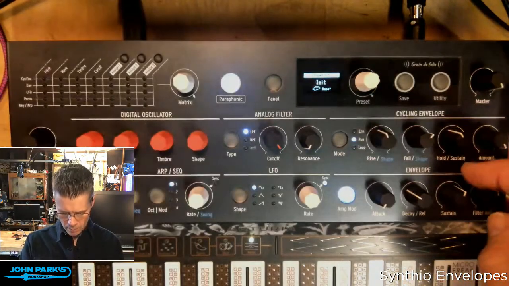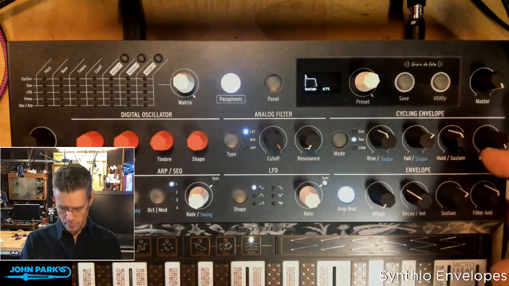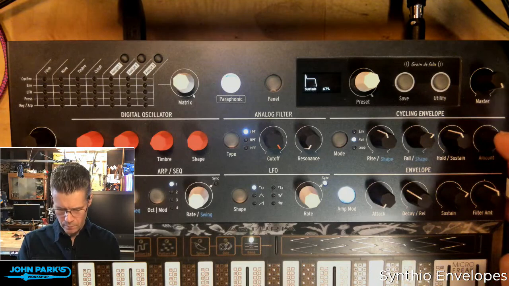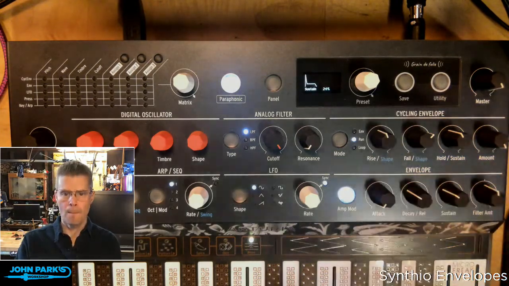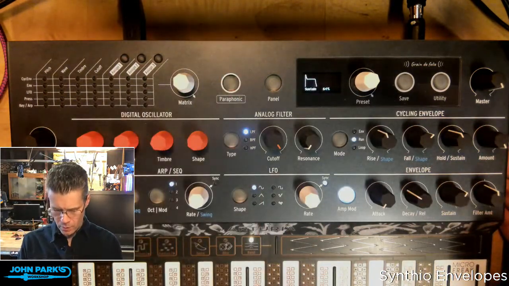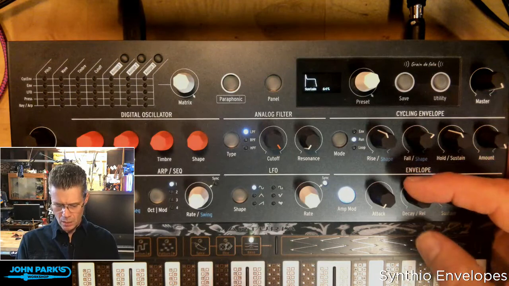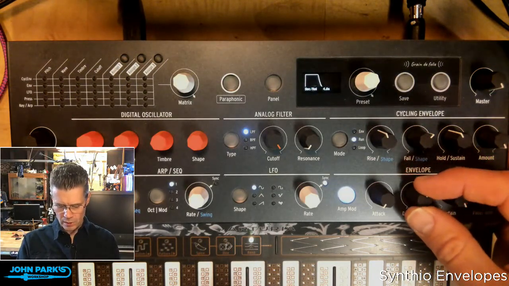And this will work, by the way, paraphonically if I'm playing chords as well. So bing, and then down. And now what I'm going to do, going back to single notes, is really focus on the decay and the release.